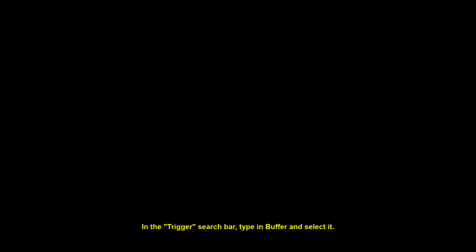In the trigger search bar, type in Buffer and select it. Choose a Buffer trigger that fits your needs, such as new post. Click Continue and connect your Buffer account if prompted. Once connected, specify the social media account you want to use. Follow the instructions to test the trigger and confirm it works.